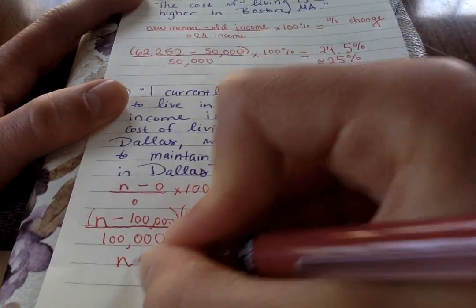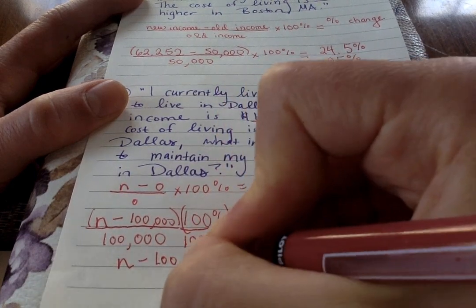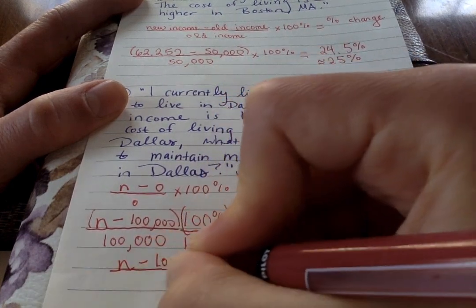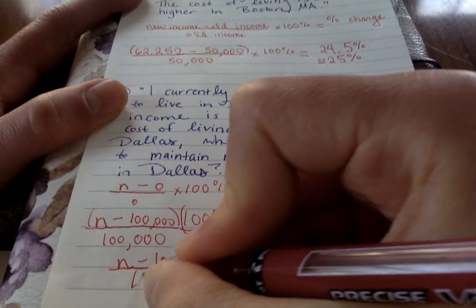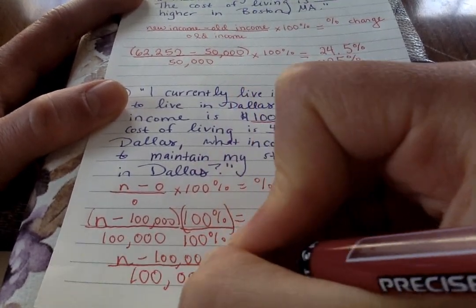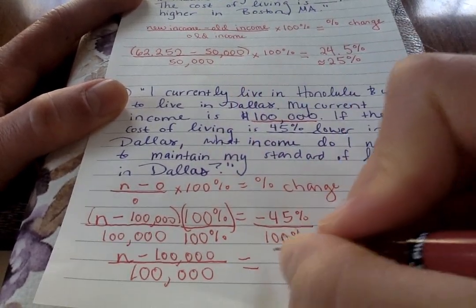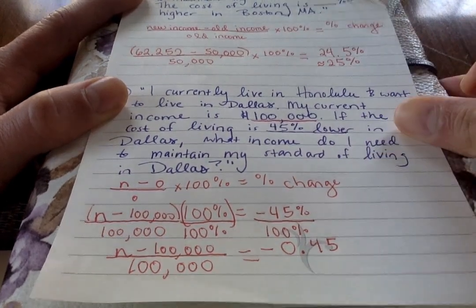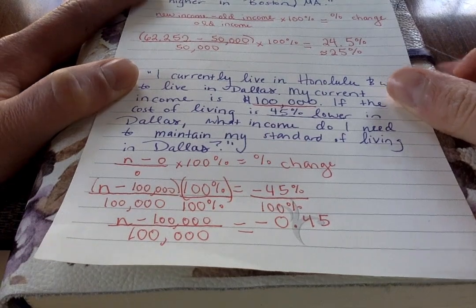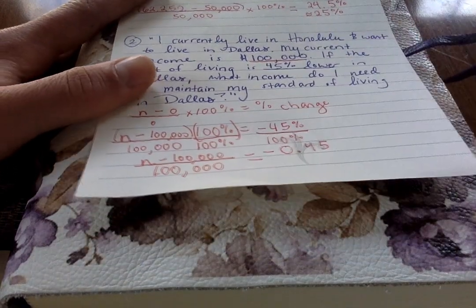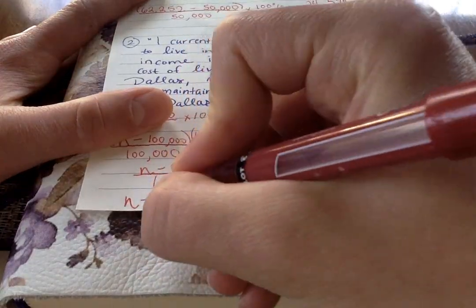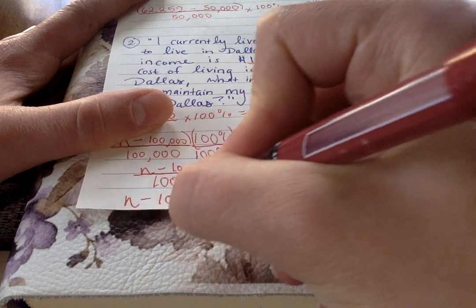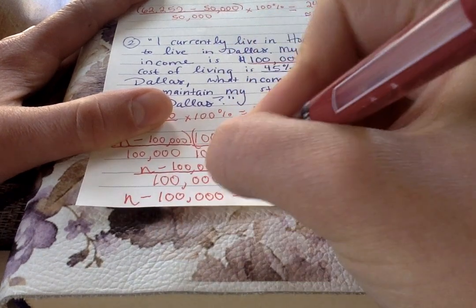Then we have new minus 100,000 all over 100,000 equals negative 0.45. Then we should multiply both sides by 100,000. Slightly running out of room, but I'll make it. I multiply both sides by 100,000.